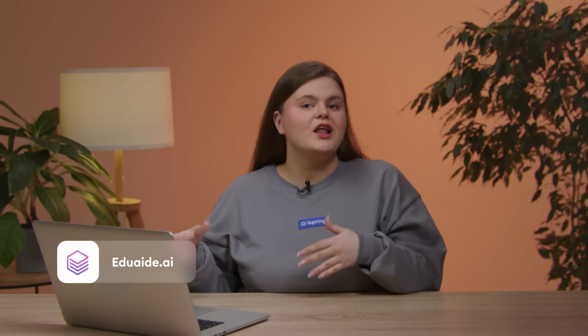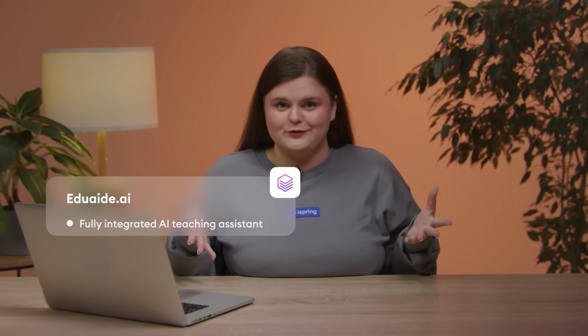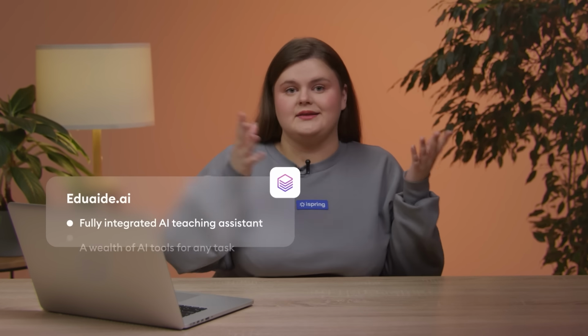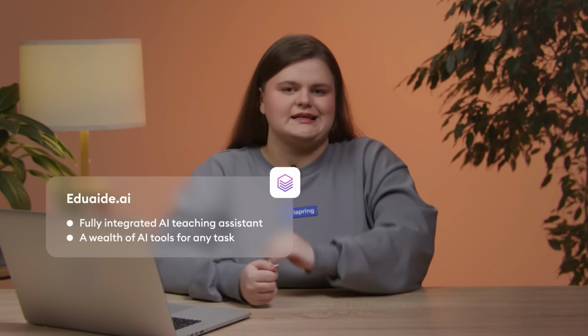Next up is Edu8. This is a solid all-in-one AI teaching assistant that helps with everything from lesson planning and classroom materials to student assessments. You can ask the AI assistant to plan a lesson, check an assessment, and even translate your learning content. A huge advantage for teachers working with multilingual students.